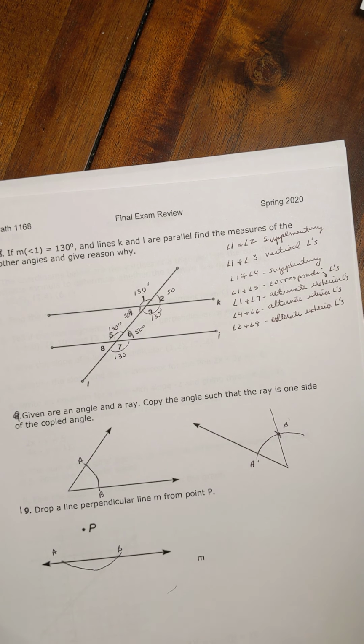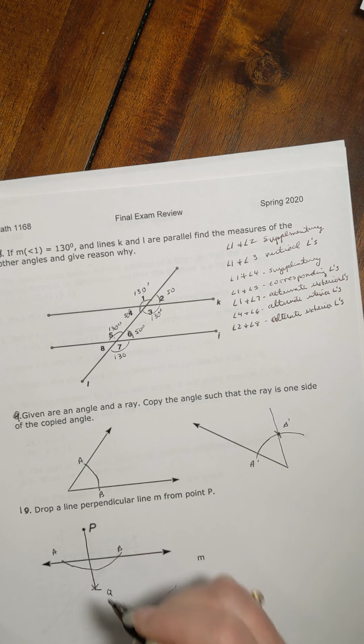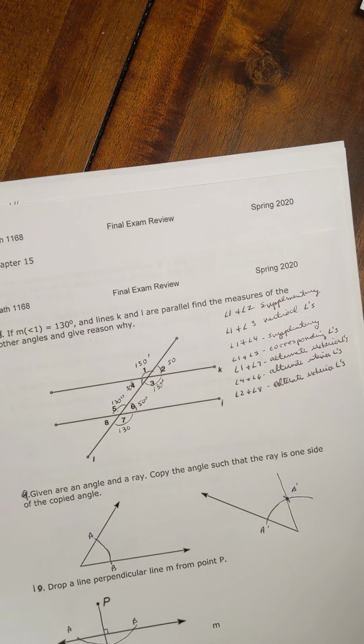And I'm going to see where these two little arcs cross. And that gives me point Q, and then I just draw the line from P to Q, and that will be perpendicular. And so I think that's it for chapter 14.